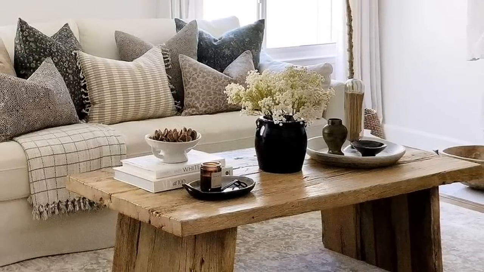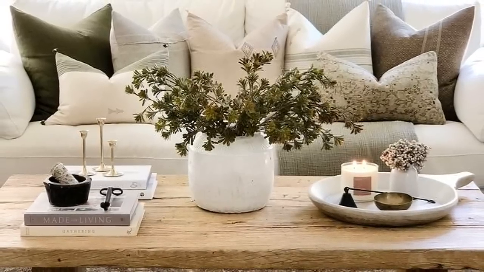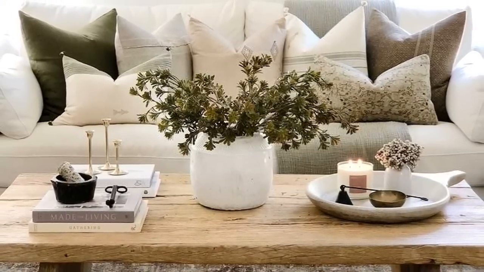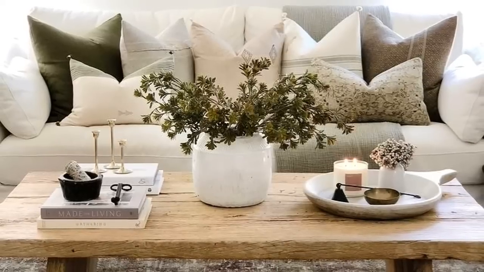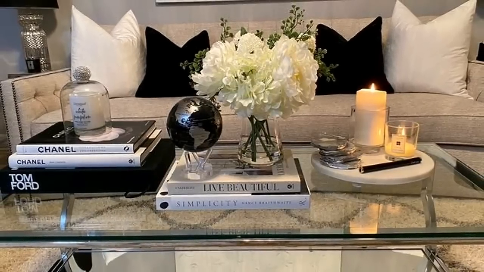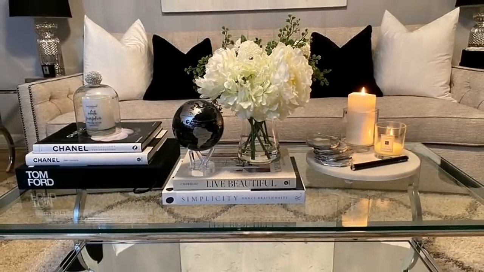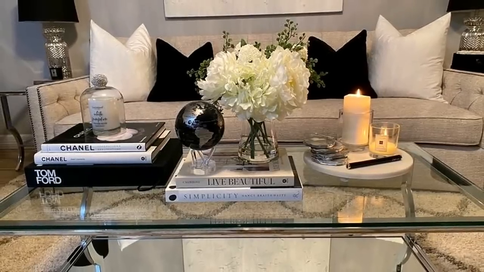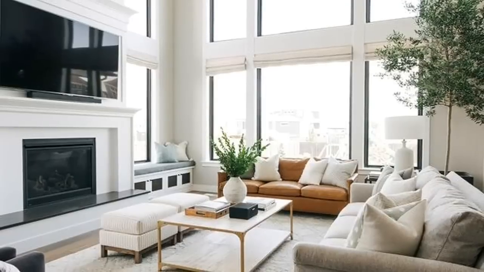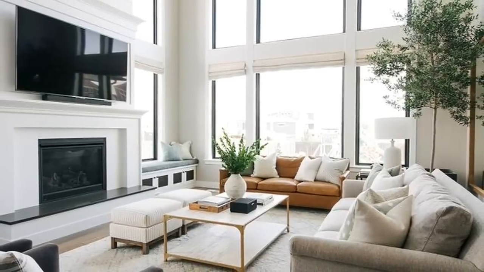You can find wood coffee tables in a variety of different finishes to match your existing furniture. If you're looking for something unique, metal or stone coffee tables can make a statement in any living room. Also, since coffee tables are often the focal point of a living room and can be a great way to express your personal style, one simple way to style your coffee table is with a tray.